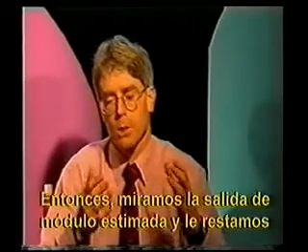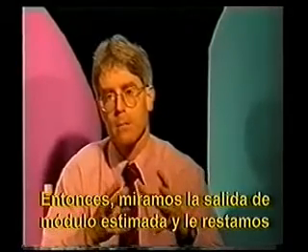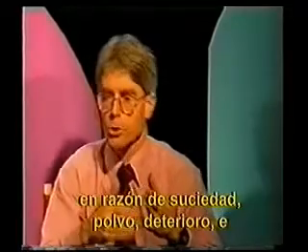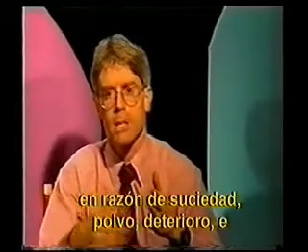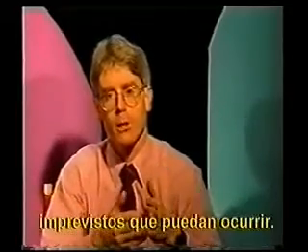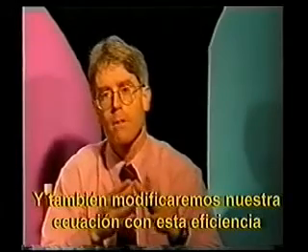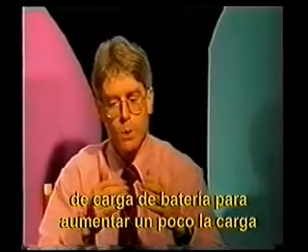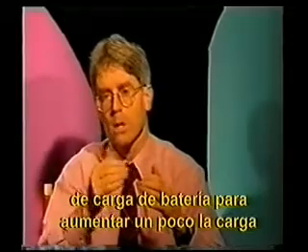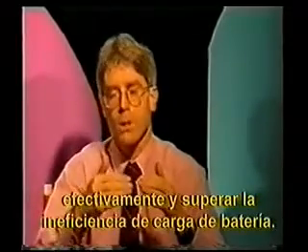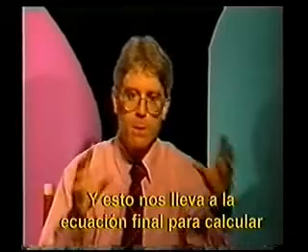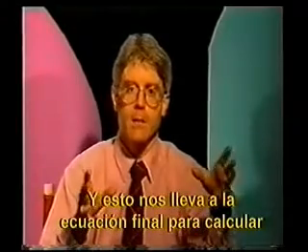So we'll look at our estimated module output, and we'll derate that due to dirt and dust and possible aging and just unknowns that might occur. And we'll also modify our equation with this battery charge efficiency to effectively increase our load slightly to overcome the battery charging inefficiency.